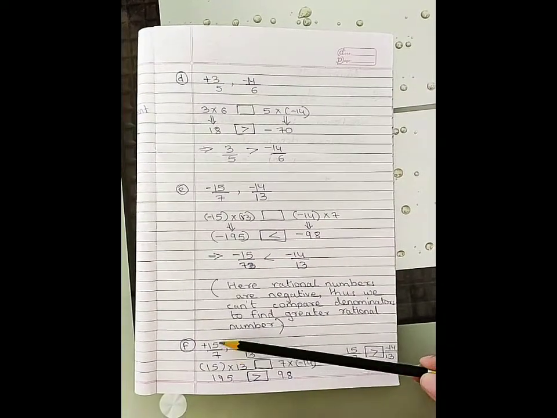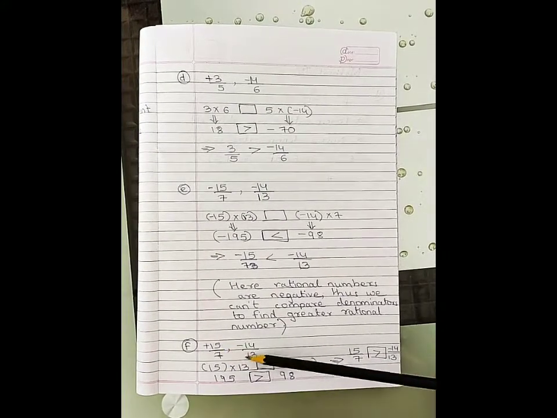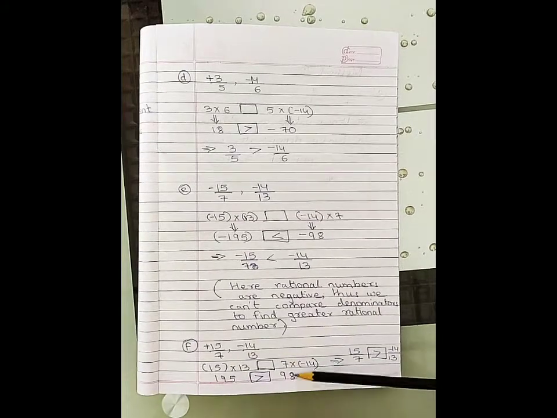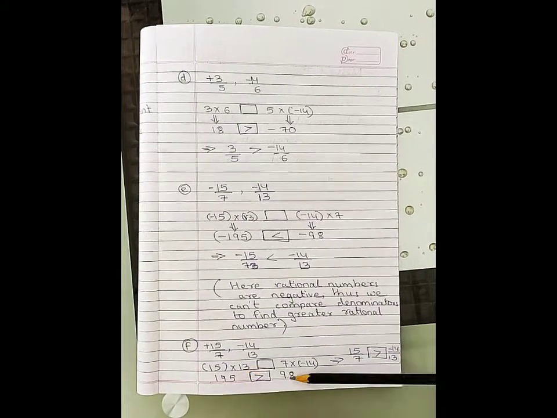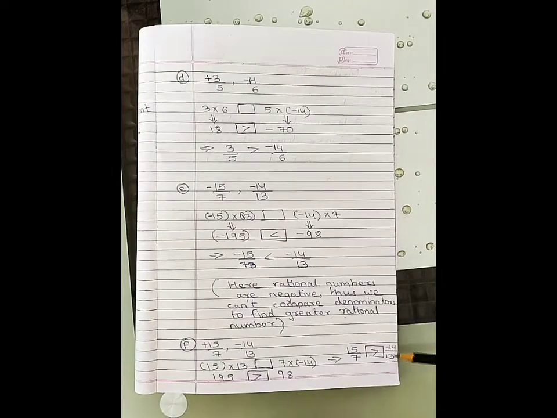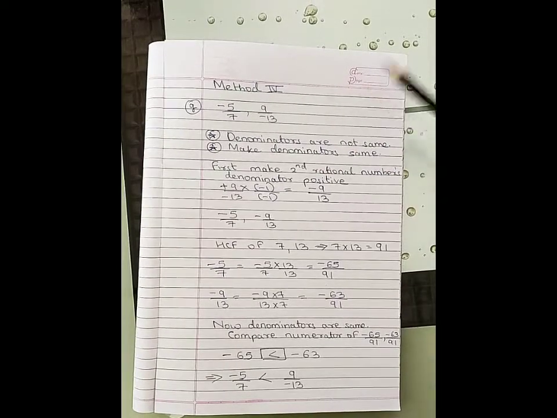Next example, 15 upon 7 and minus 14 upon 13. 15 into 13 is 195, 7 into minus 14 is minus 98. 195 is greater than minus 98, and therefore 15 upon 7 is greater than minus 14 upon 13. Now let's see the fourth method to compare two given rational numbers.